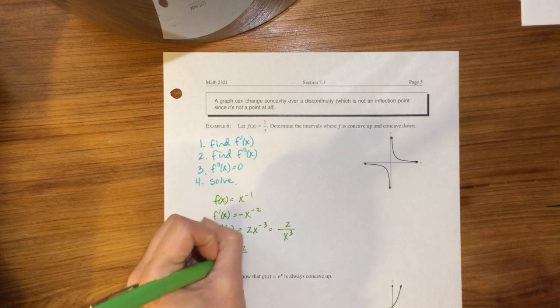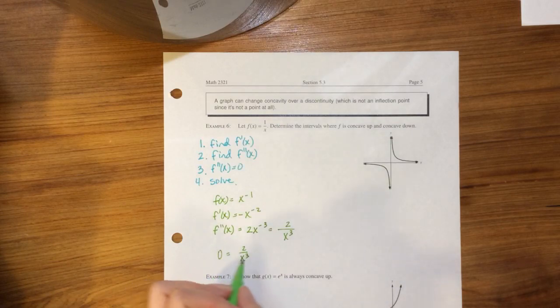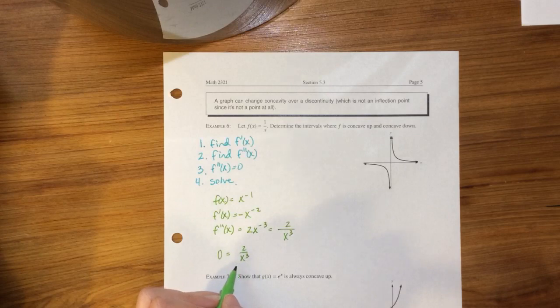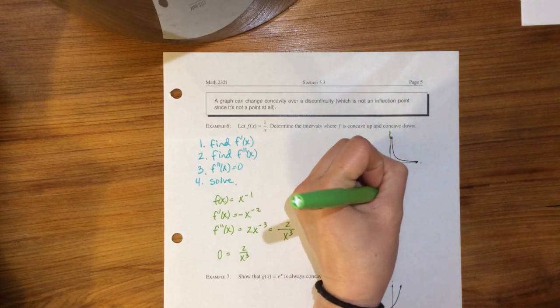Now, if we set this equal to 0, we recognize that we have a critical value at x equaling 0. But again, it's not technically a value at all. We notice that we have a value in the denominator giving us 0 at x equaling 0. So that is this point right here, the vertical asymptote.